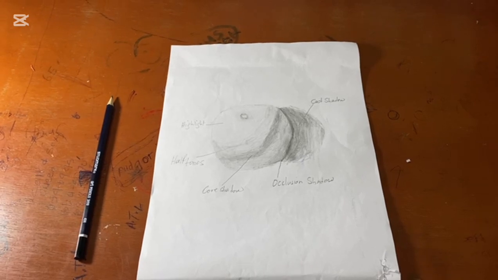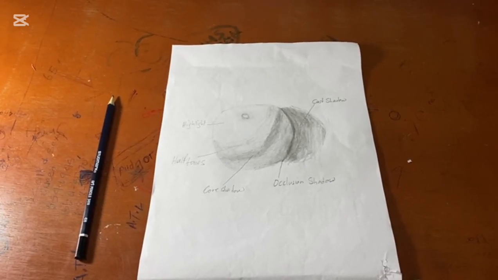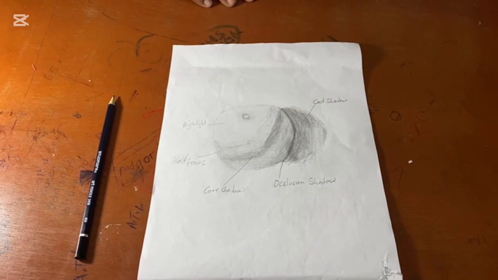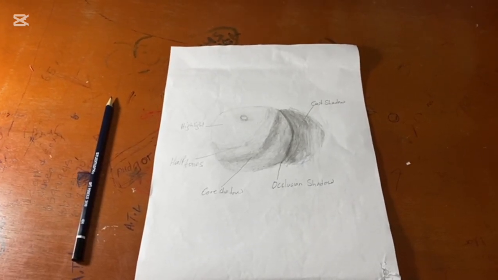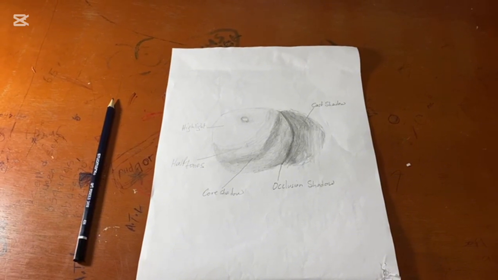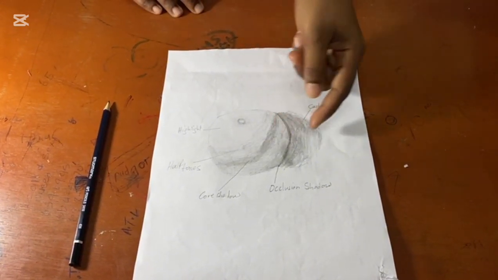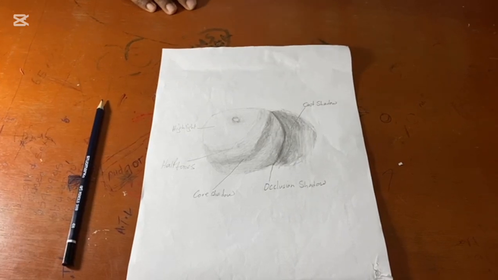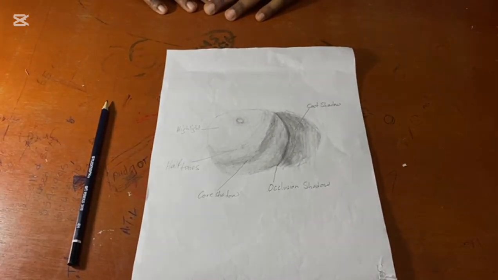Your core shadow there is a bit harsh, but it's detected. It's good that you could detect that, right? Also your occlusion shadow needed to be a bit more soft, like blend out a bit into your cast shadow. Alright, but good job, thank you.